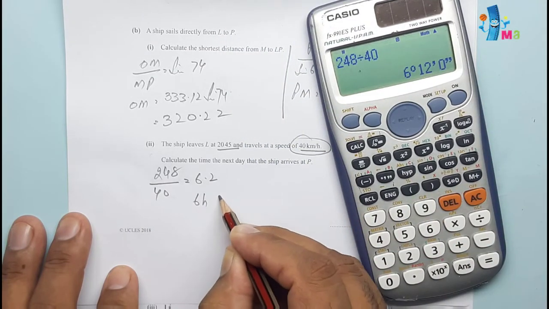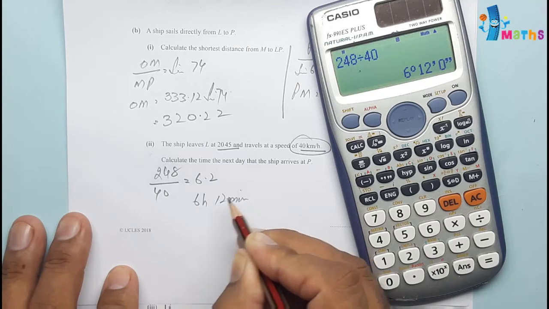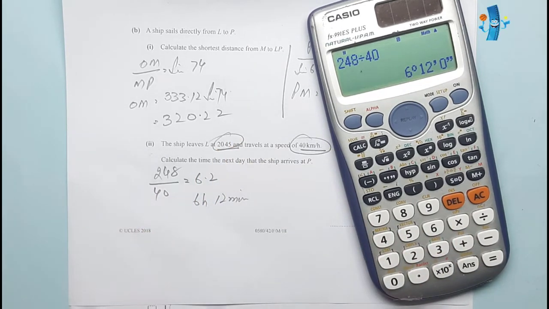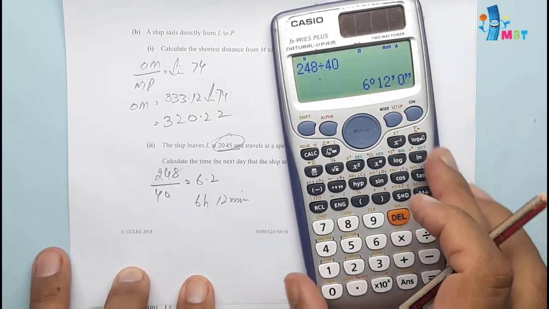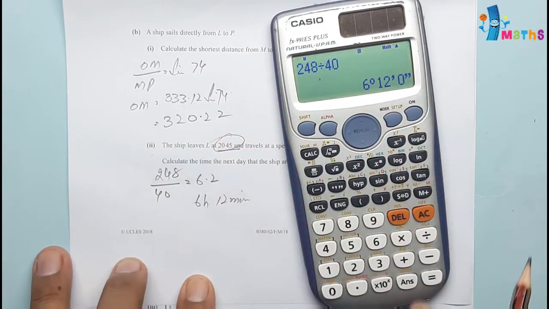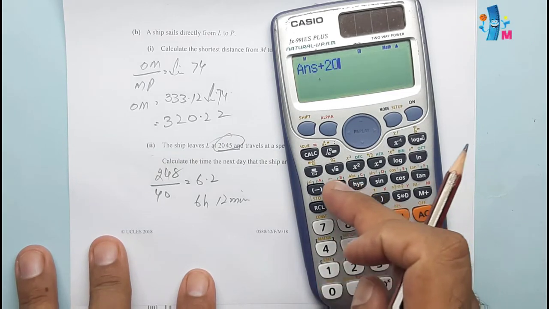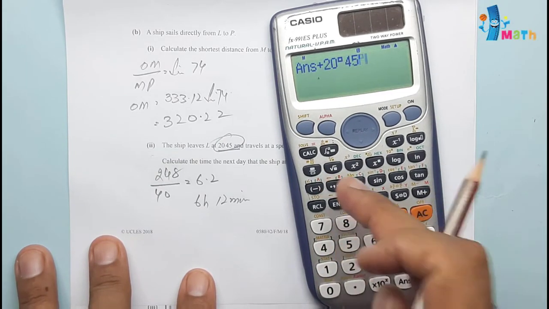So 6 hours 12 minutes is the time taken, but the ship started at 20:45, so we'll have to add this time to 20:45. So plus 20 hours and 45 minutes.